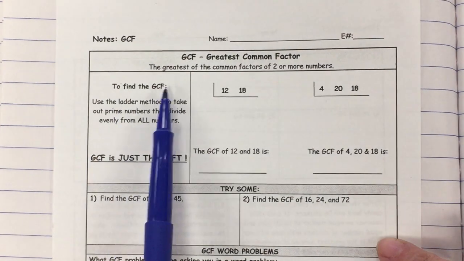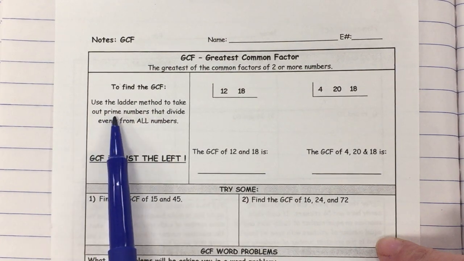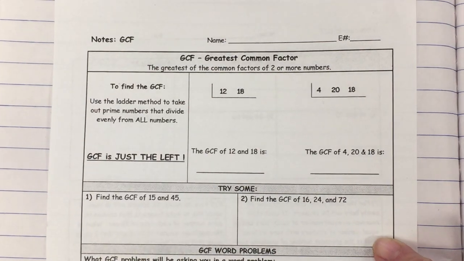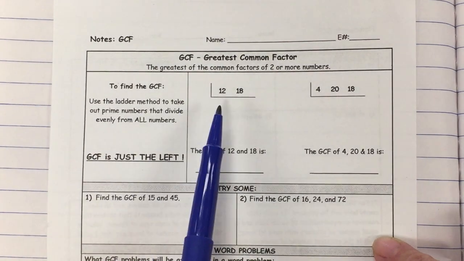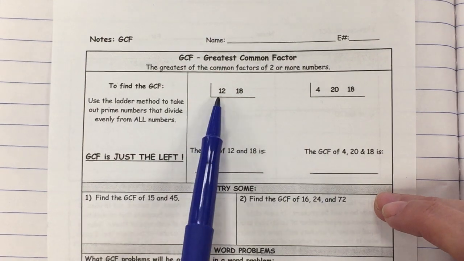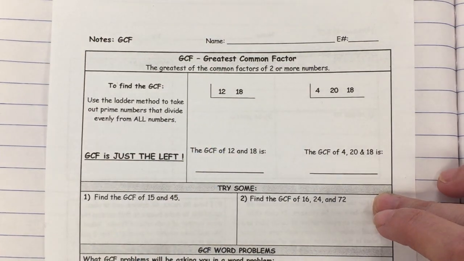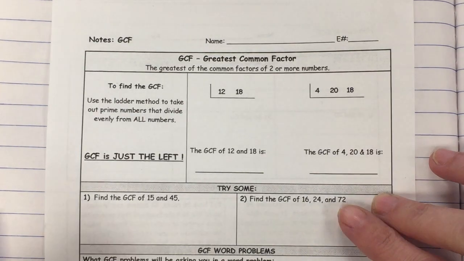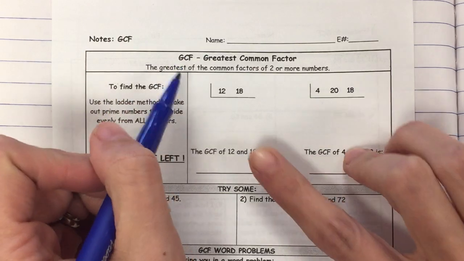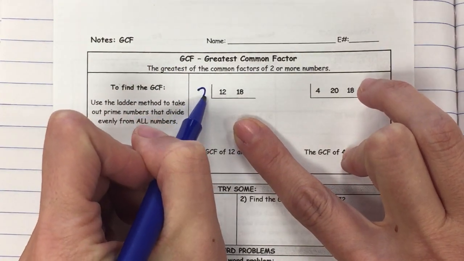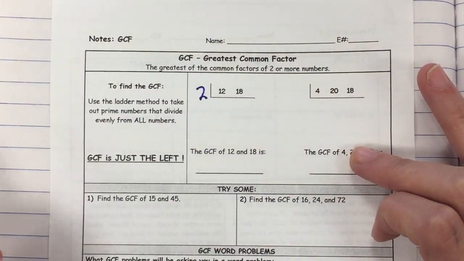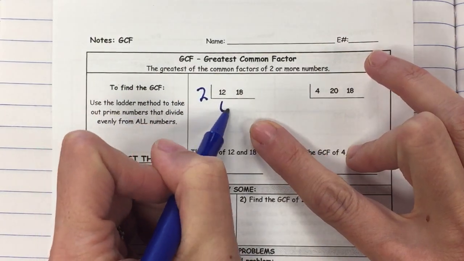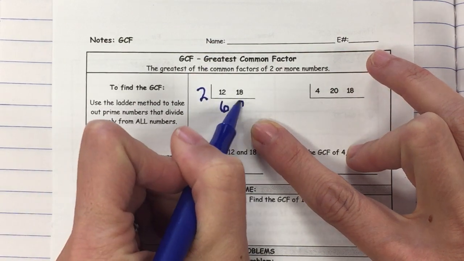To find the GCF, use the ladder method to take out prime numbers that divide evenly from all the numbers. For example, if I want to find the GCF, or greatest common factor, of 12 and 18, I'm going to think of a prime number that goes in both 12 and 18. Since they're both even, I know that 2 can go. Remember, outside this ladder is only prime numbers. So then I would divide. 2 into 12 gives me 6. 2 into 18 gives me 9.